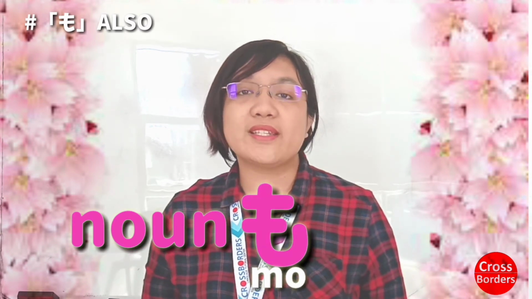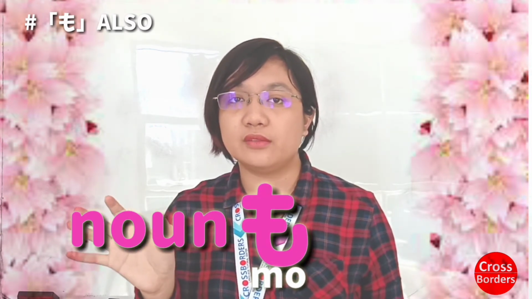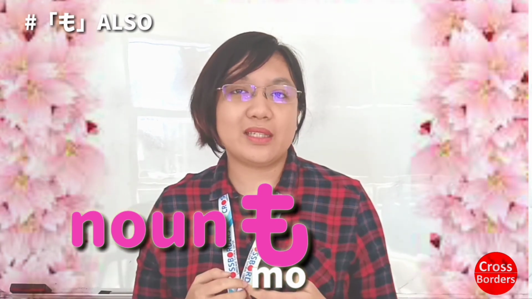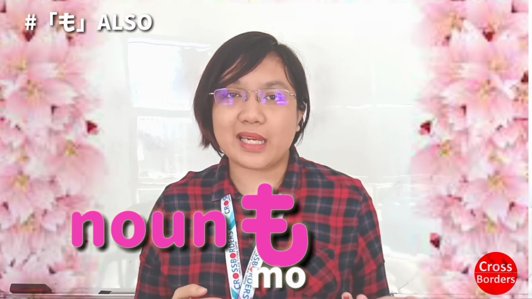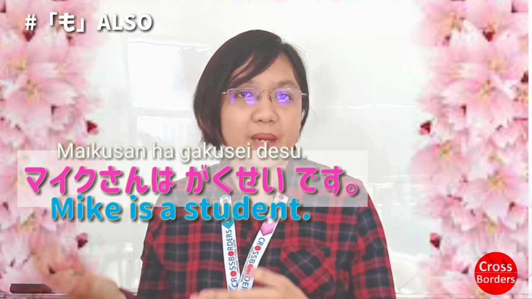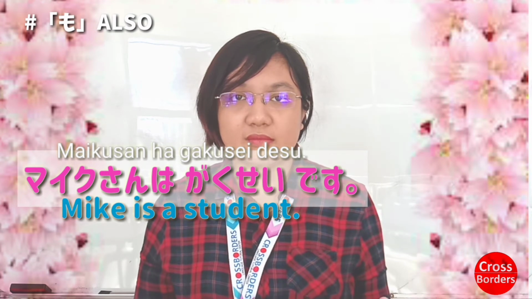The particle mo is added after the first noun or the topic instead of ha when the statement about the topic is the same as the previous one stated. For example, Mike-san wa gakusei desu. Mike is a student.